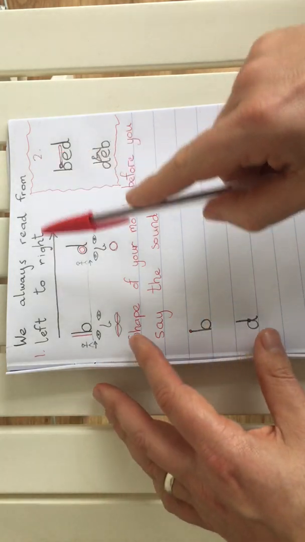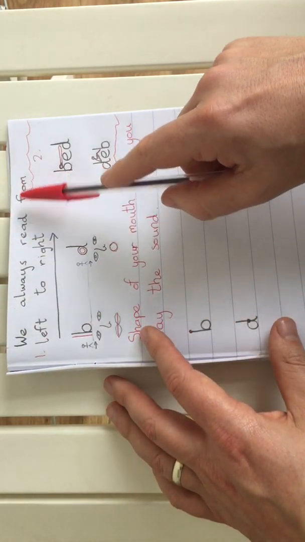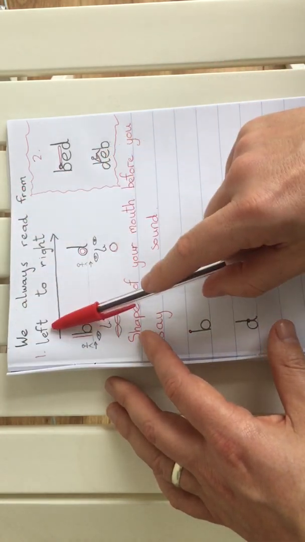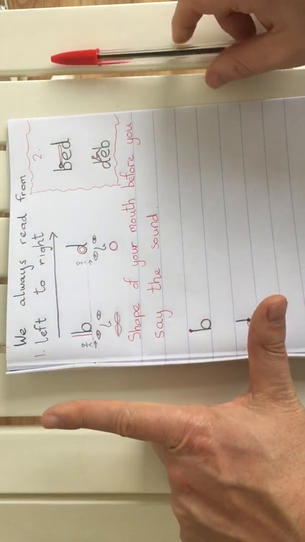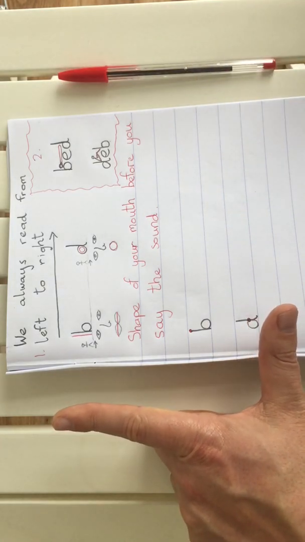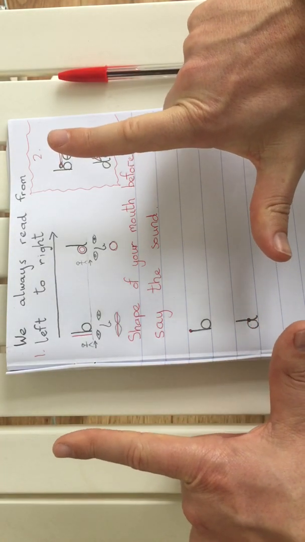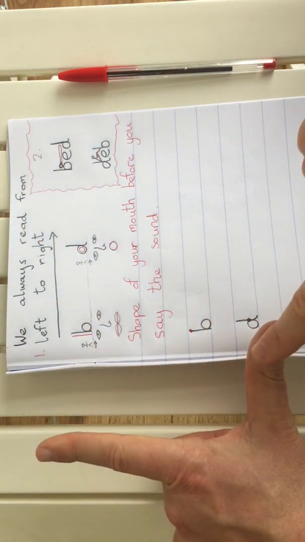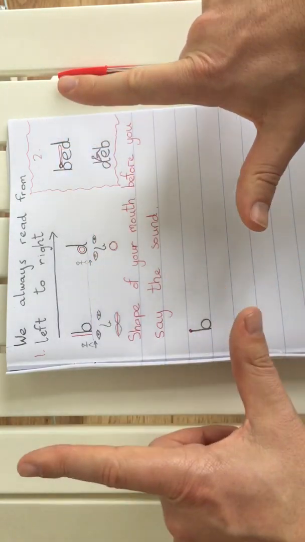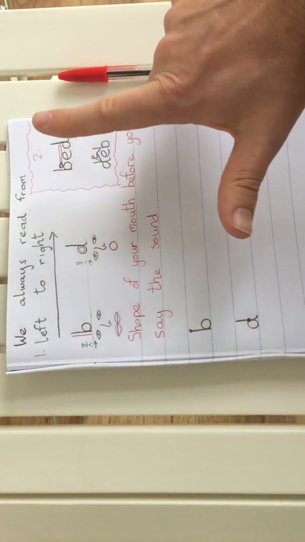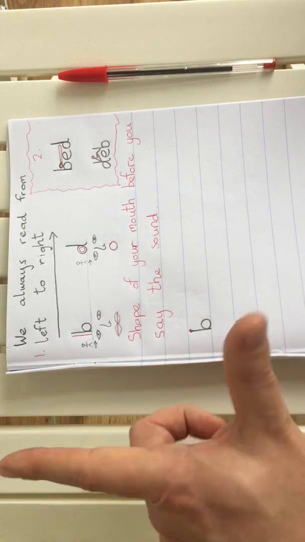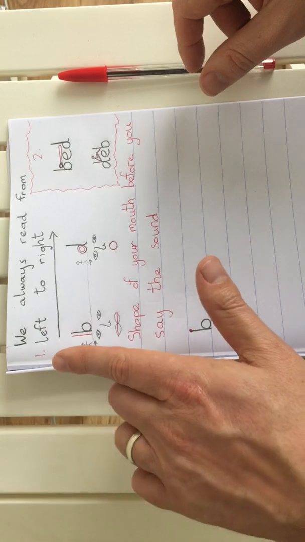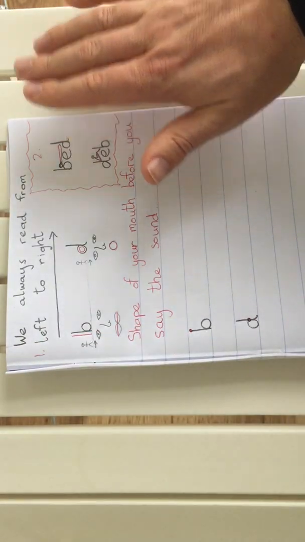Okay, so the first step is we always read from left to right. That's very important. So this is my left, and actually there's another trick for you. If your child is struggling with lefts and rights, you put your two hands out like this, and which one makes the capital L? Is it this one, or is it this one? Hopefully they'll know that it's this guy here. This one is just backwards. So this is my capital L, so it's my left hand, and this one must be my right hand. So we always read from left to right.